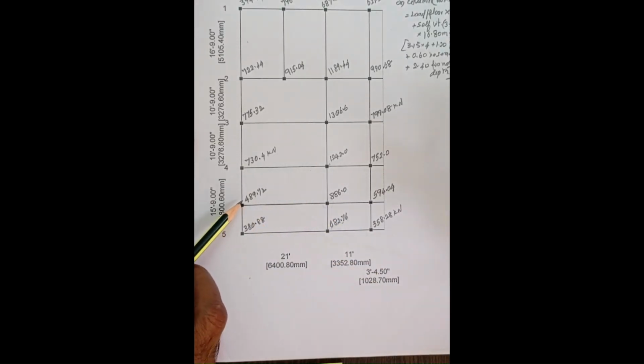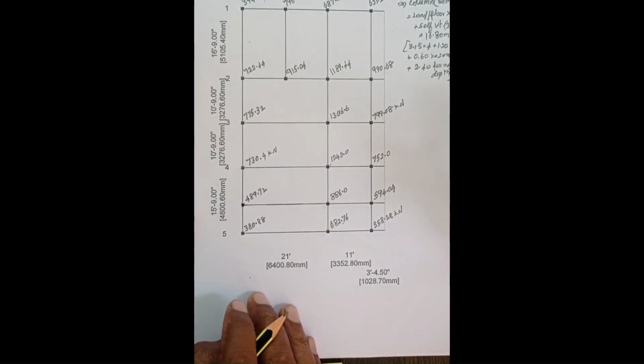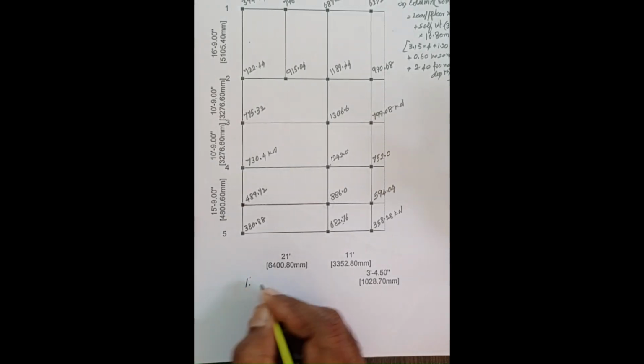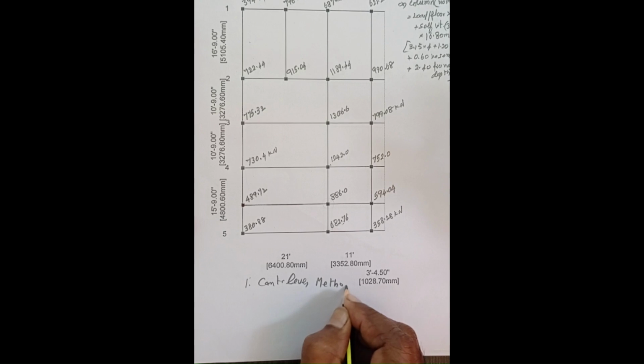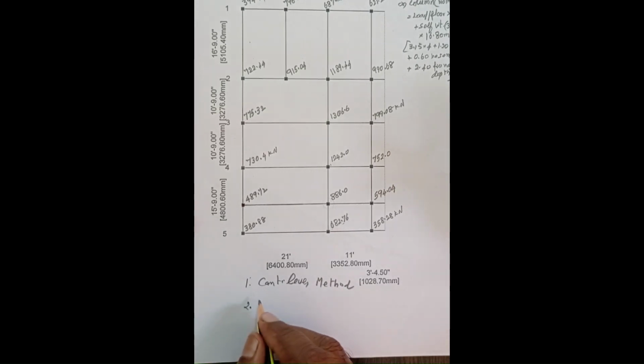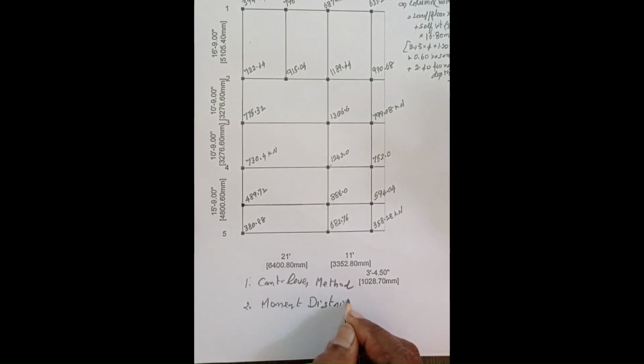So now we have calculated the axial load. So how to calculate the bending moment in the column? For that we have three options. One, we can calculate the bending by using the cantilever method. Two, moment distribution method.